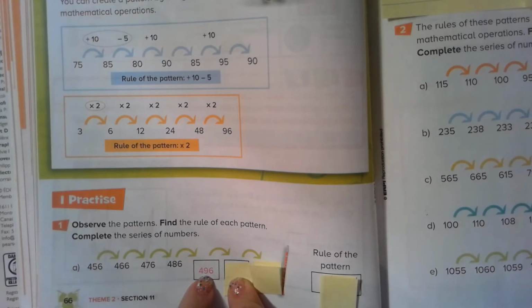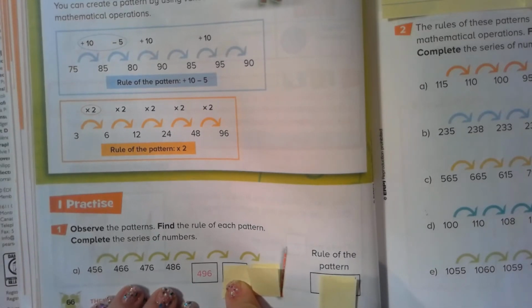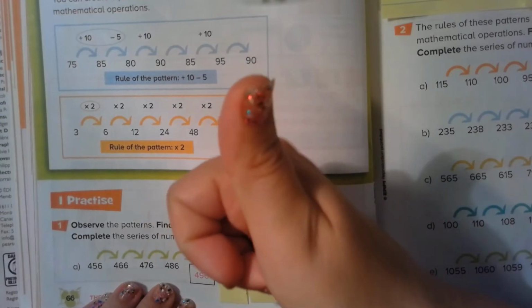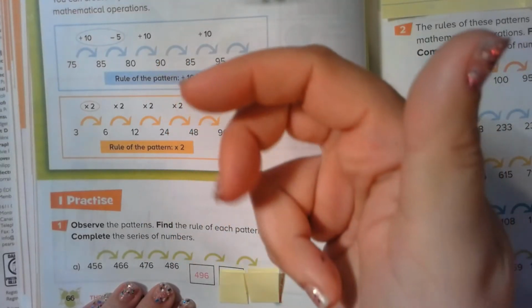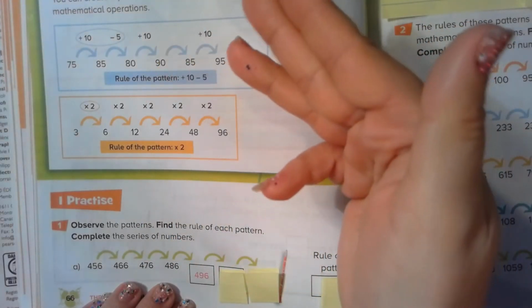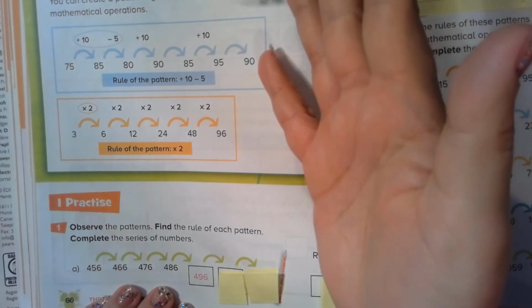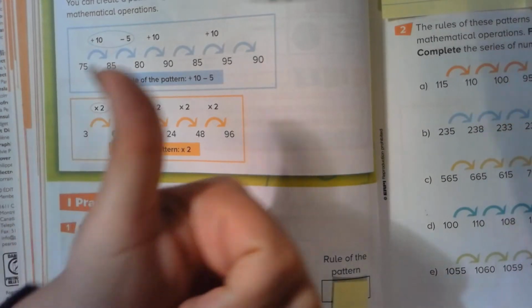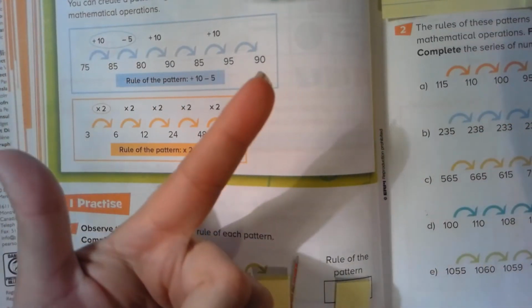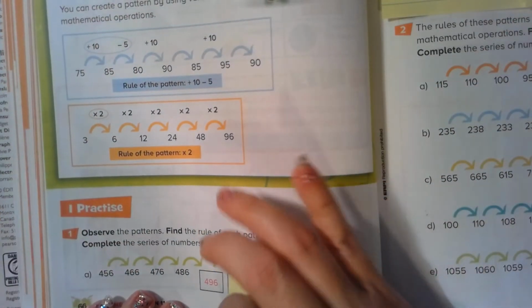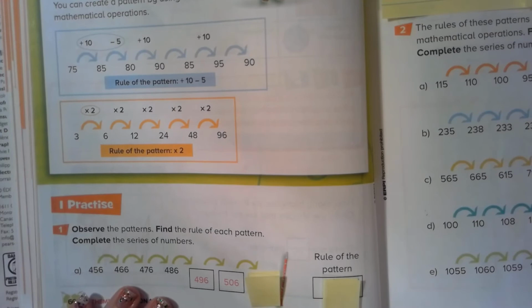If I add 10 to 496, you can use your fingers if you'd like. You can go 496, 497, 498, 499, 500, 501, 502, 503, 504, 505, 506. And you would be correct.